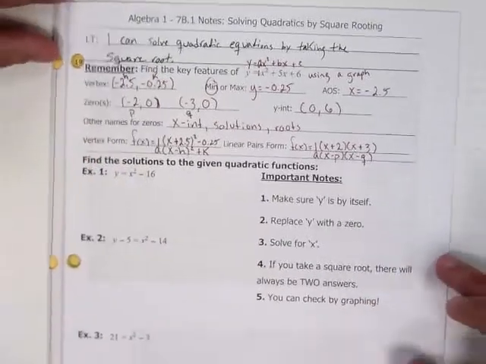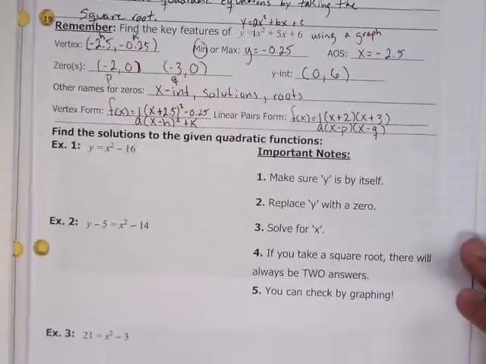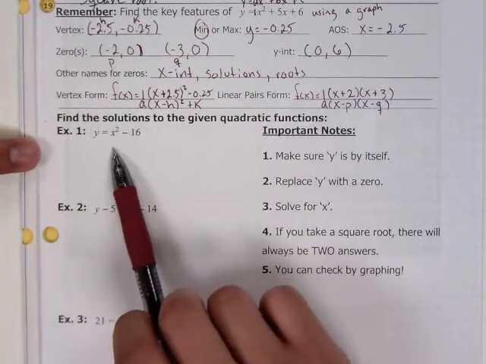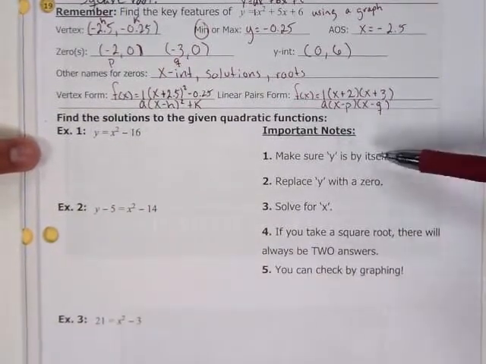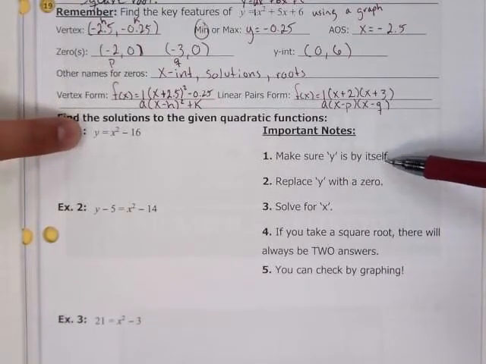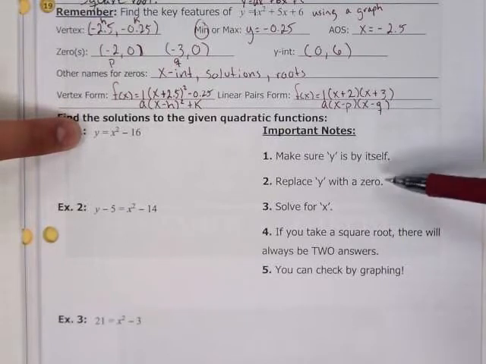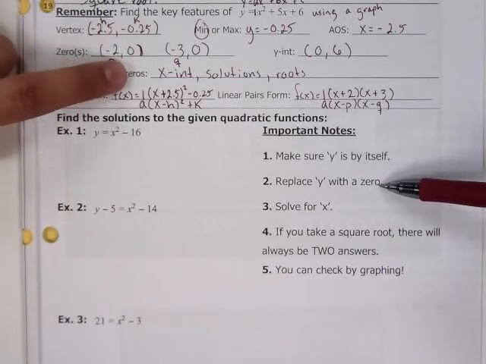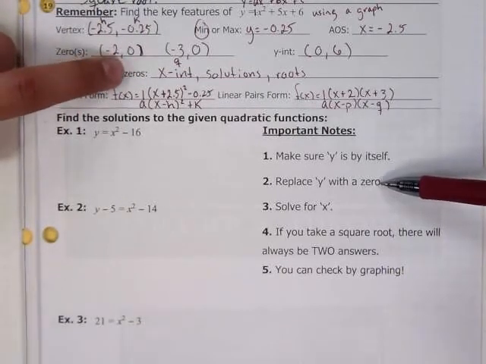So now what we're doing in this set of notes is we're solving this quadratic using the square root method. So here are the steps that we want to take. The first step is we want to make sure y is by itself. So in example 1, y is by itself. Step 1 is done for us. Step 2 is we want to replace y with a 0. This is the reason why we call one of our solutions or one of our x-intercepts zeros.